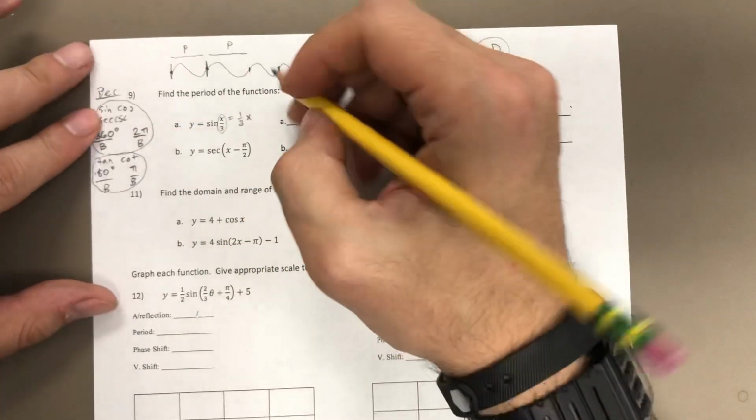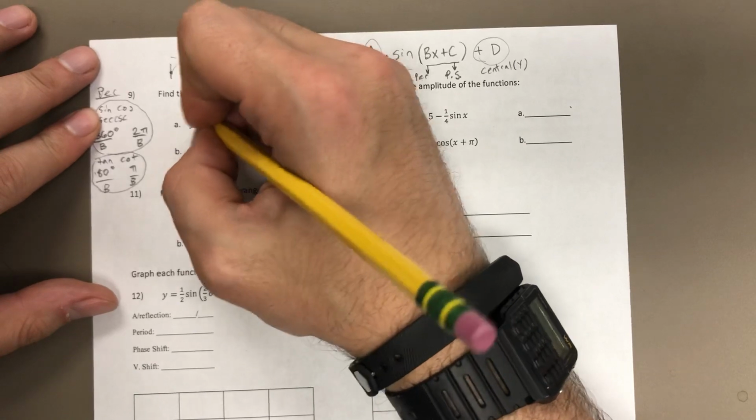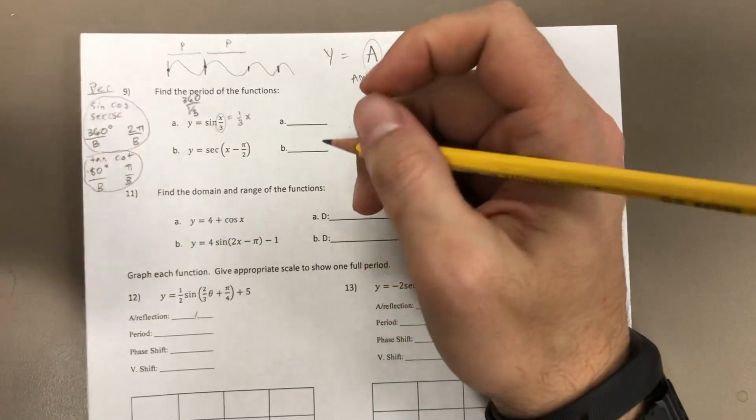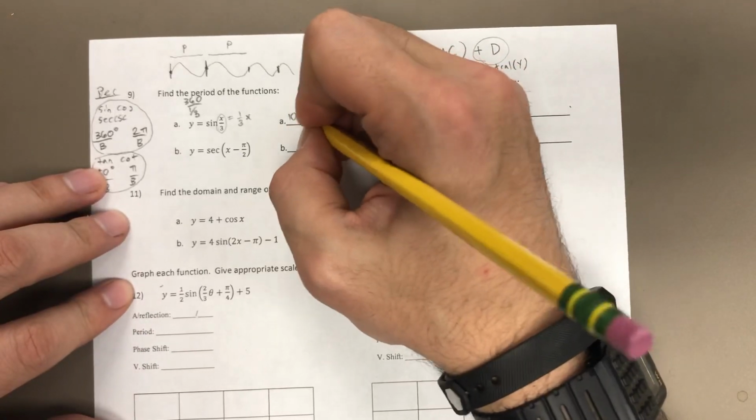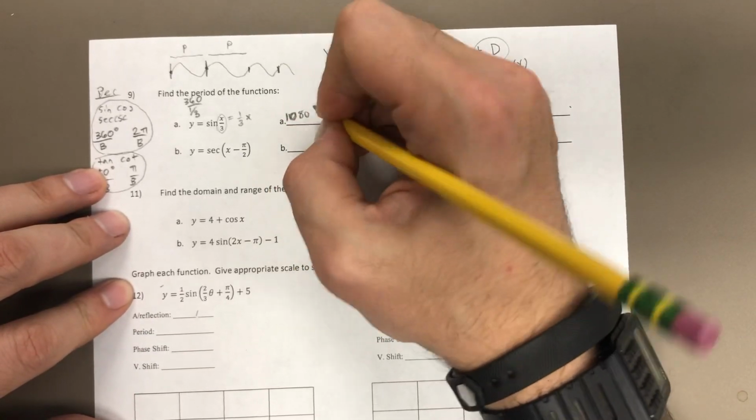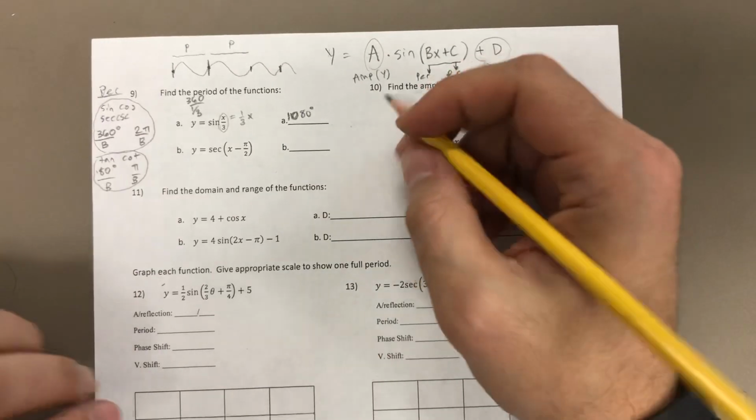If I take 360 and divide by 1/3, when you divide by a fraction, it's the same as multiplying by the reciprocal, so 360 times 3 would give you 1,080 degrees. So that's the length of the period in terms of degrees.